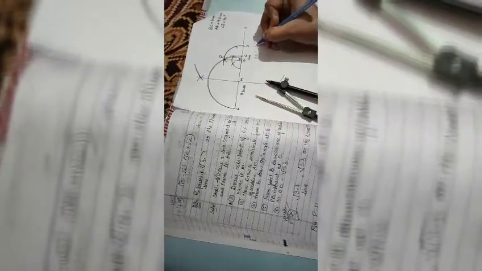which will cut the number line at this point. Are you seeing it? It will cut the number line at this point. Name it D. So BD is what we were drawing, under root 9.3.